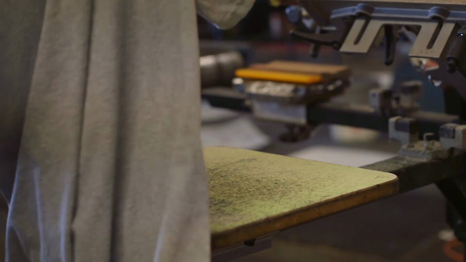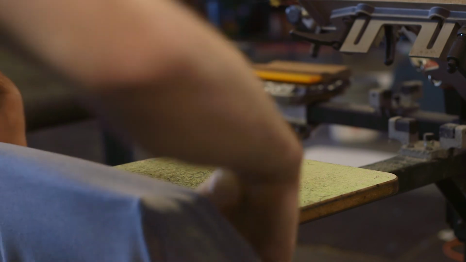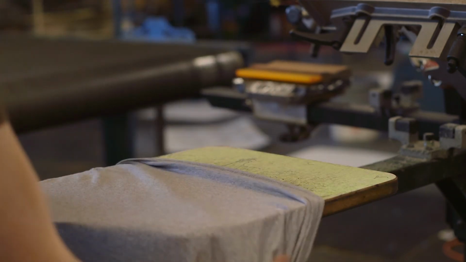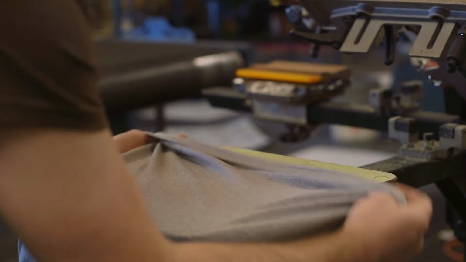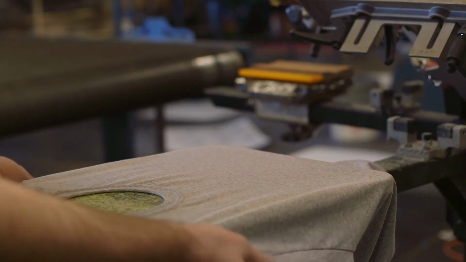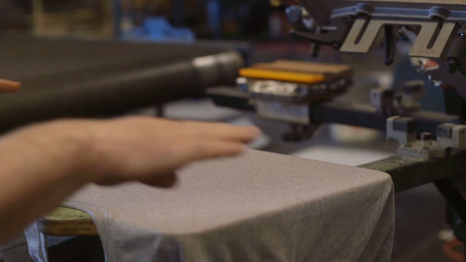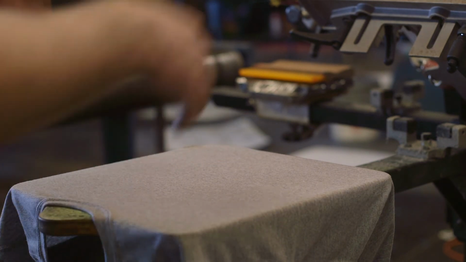Okay, so now that I have a shirt, I will go ahead and split it open at the bottom, and you go ahead and set it on your table so that, just like if you were putting it on. And you'll bring it down and then pull it back, because that way you always get a nice even pull on your shirt.